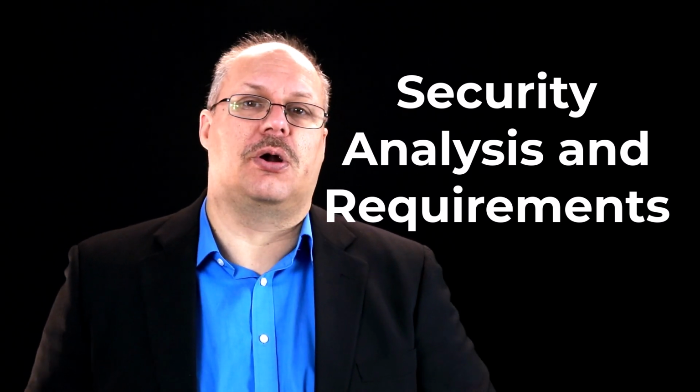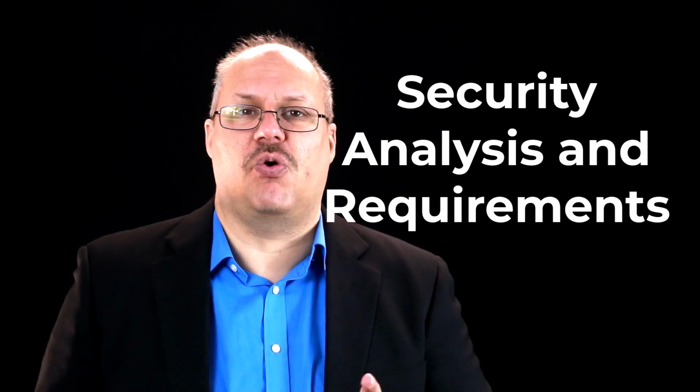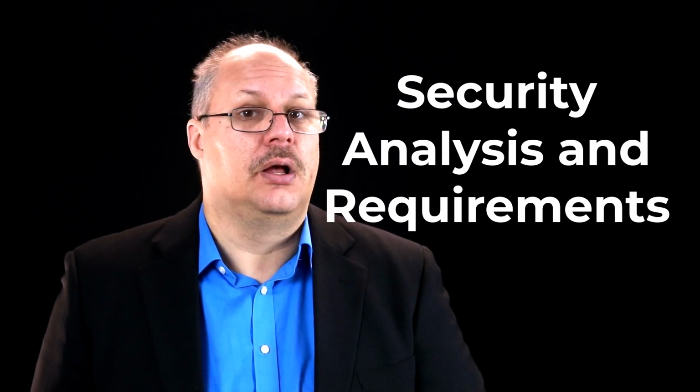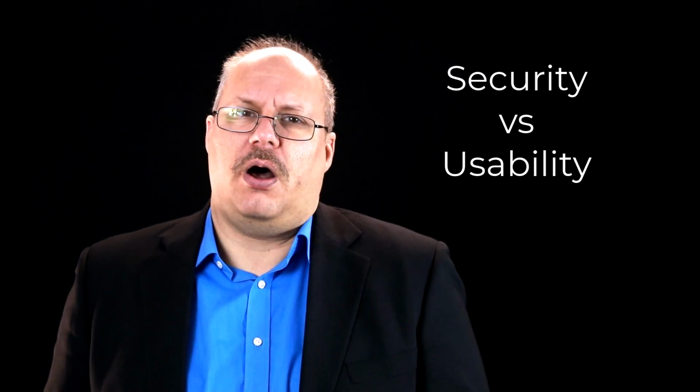Security requirements are non-functional requirements that strongly influence the architectural design of software systems. Security requirements and other requirements can conflict with one another. A common example is that security and usability are often at odds with one another, and a balance between the two must be found. Therefore, you have to determine how secure you want it versus how easy it is to use.